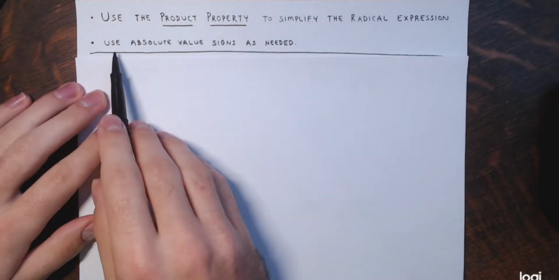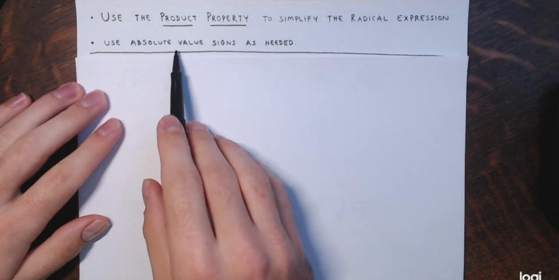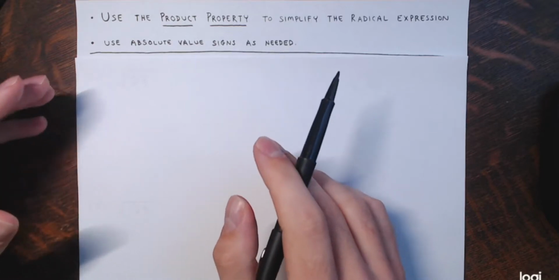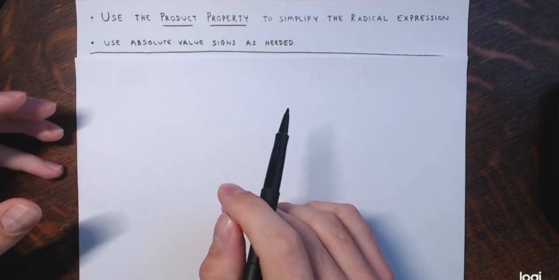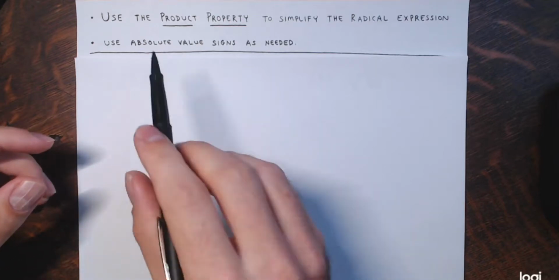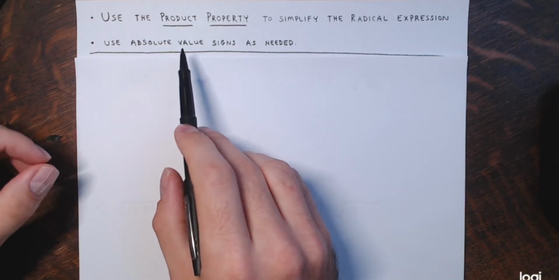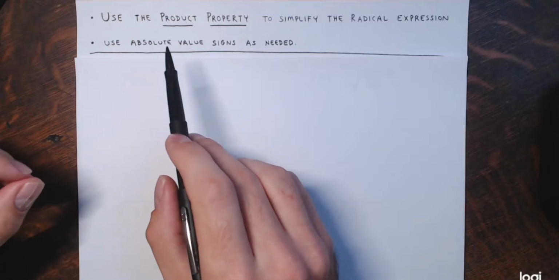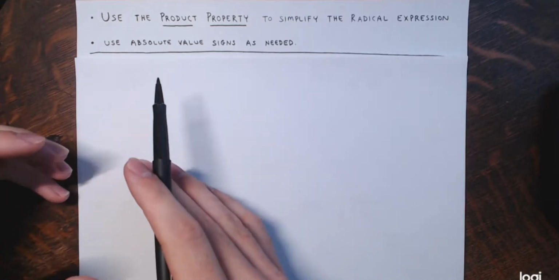And later on, I'll just bring it up right now, we should be using absolute value signs as needed. I hope you've been watching my videos in other sections, but you saw in section 8.1 of this text that whenever you took an even root, square root, fourth root, sixth root, etc., that even root symbol was asking you for the positive even root.